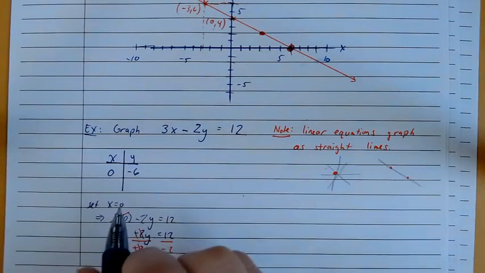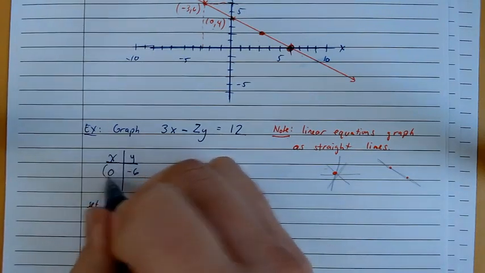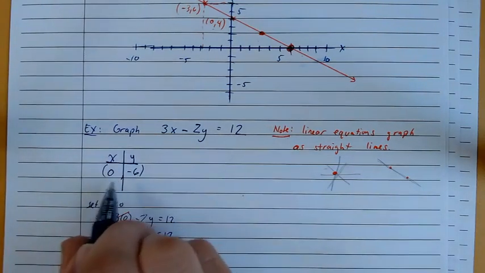That is the solution. Keep in mind, the solution is the entire thing. It's not just one of the numbers. It's x comma y.